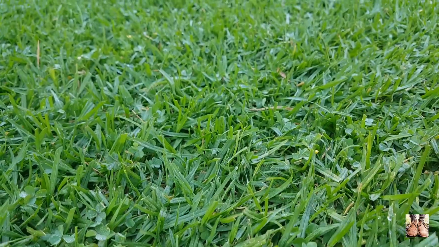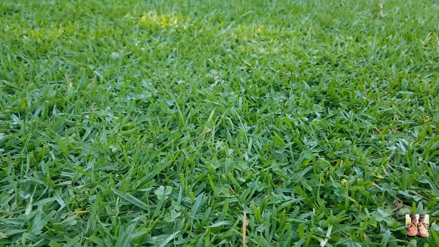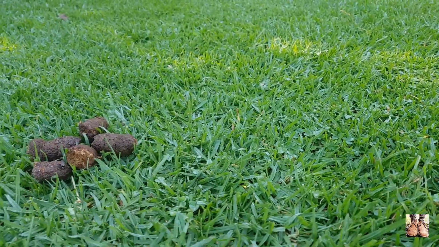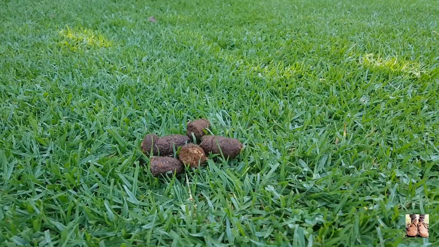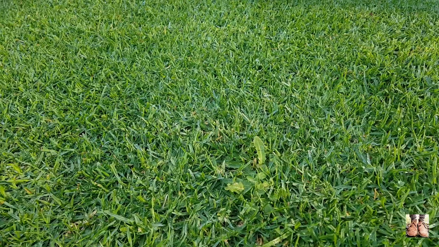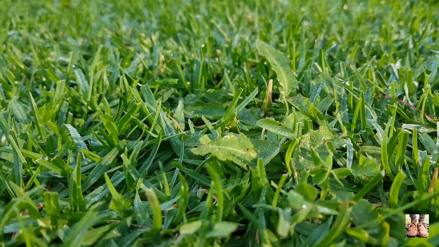Okay, so here we've got also some weeds. Oh, and here's one as well. Not too sure what that. Oh no, sorry, that's not a weed. Okay, so here's another one that I've actually never seen before on this lawn.